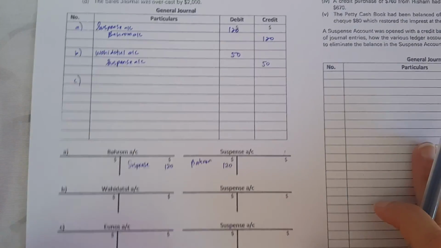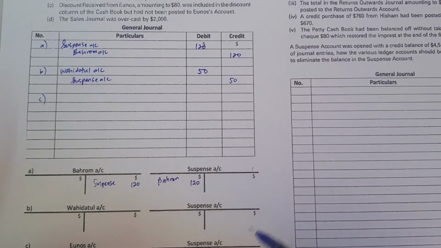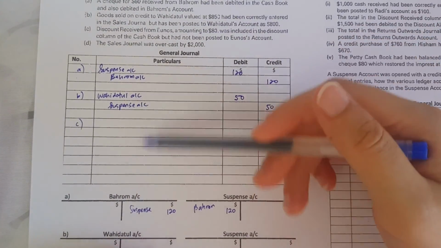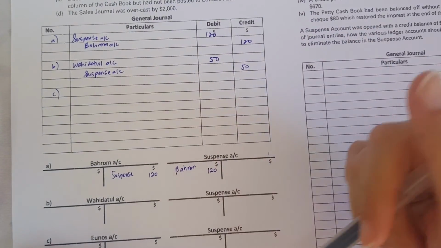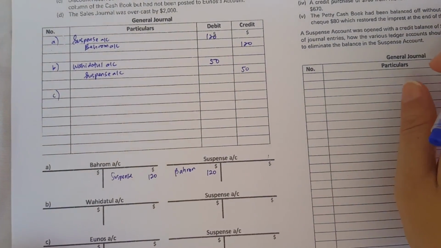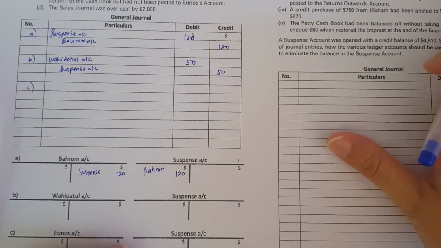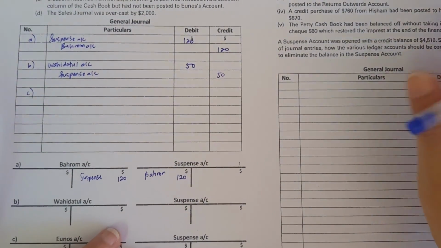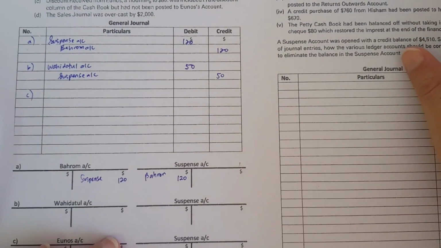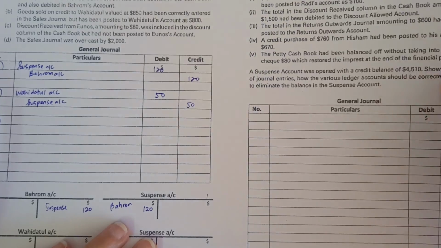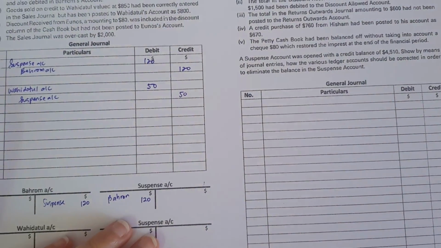I'd like you to do the rest of the questions by yourself. See all this in the general journal and finish off the ledger accounts by yourself. At the same time, I think you can give it a try on question 3 by yourself. So that's all for today's lesson. Thank you.